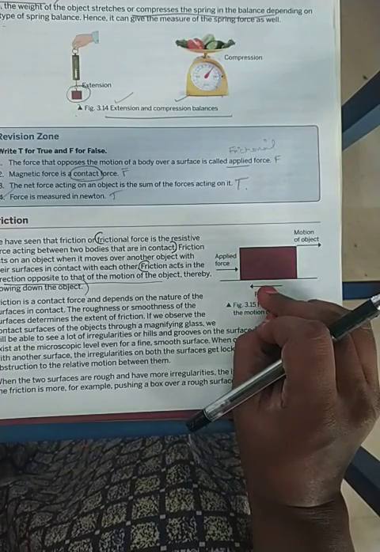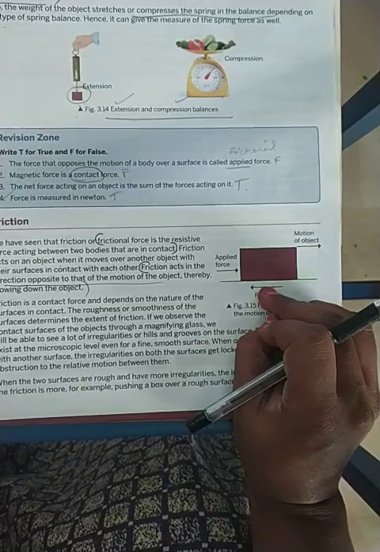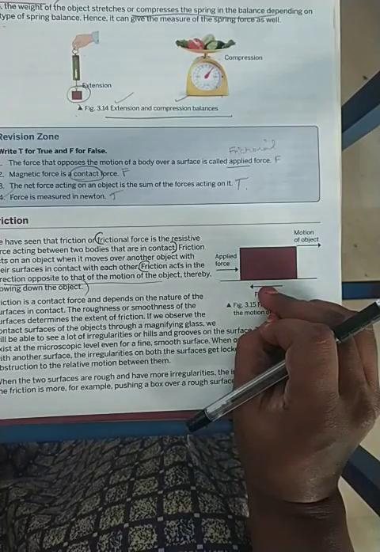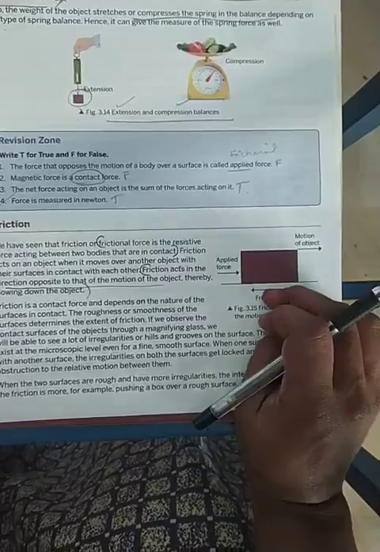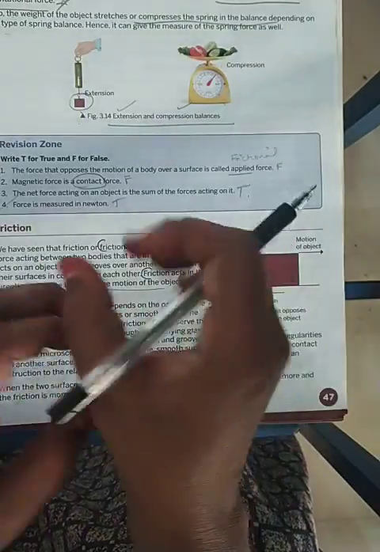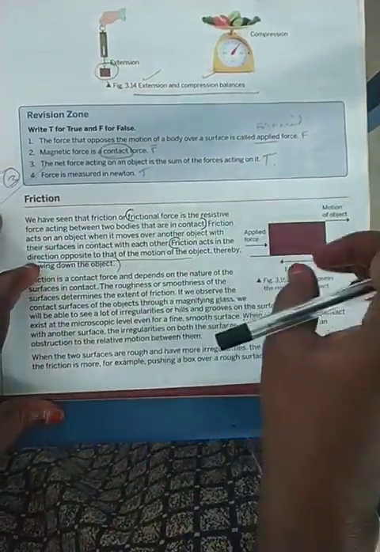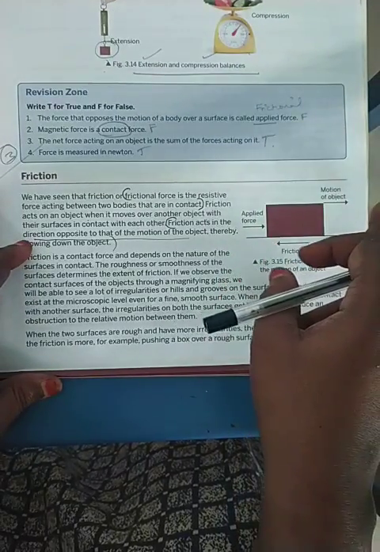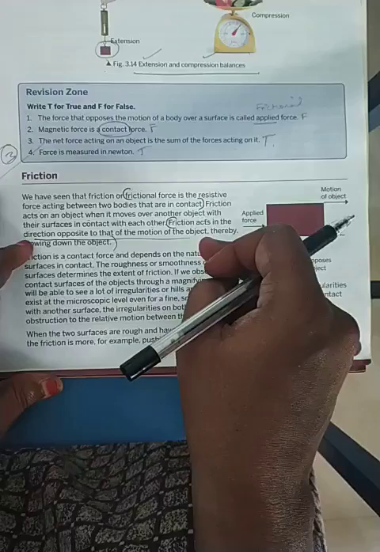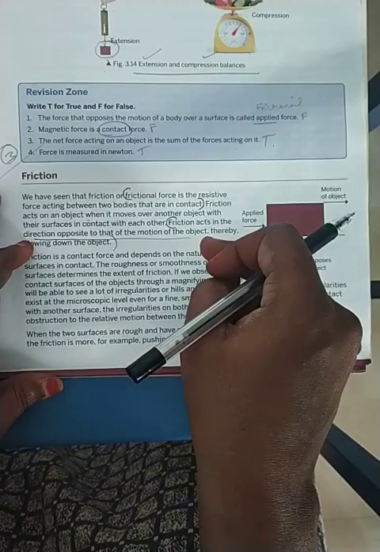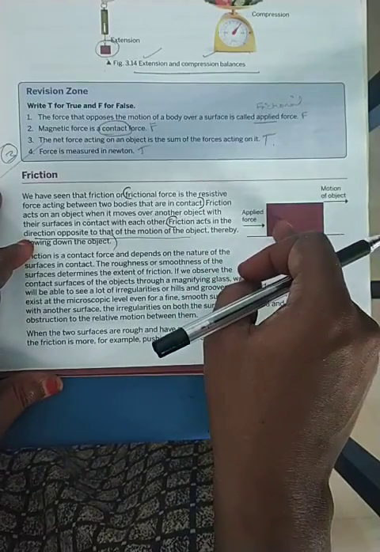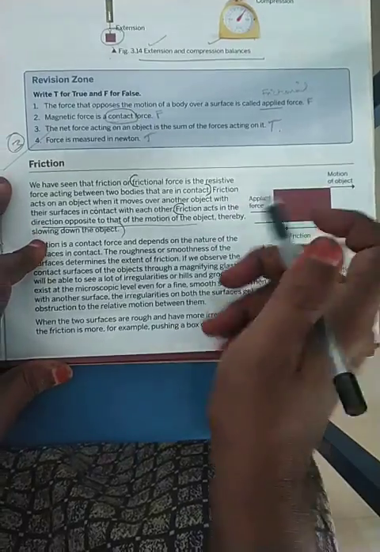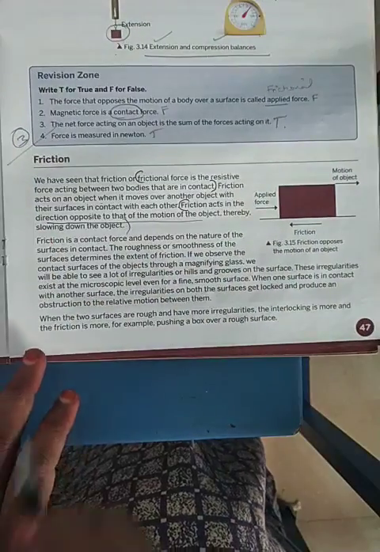We already saw in the resultant force, is it not? When it is acting in the opposite direction, we are going to subtract. So the effect will be slowed. That is what is happening here. When the motion of the object is in one direction and when the friction is acting in the opposite direction, what will happen? The body has to slow down.